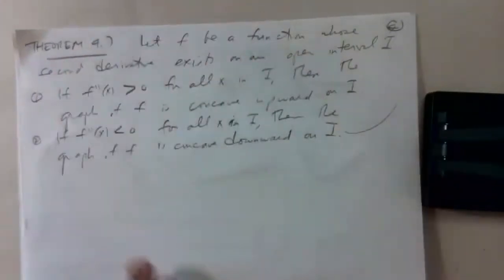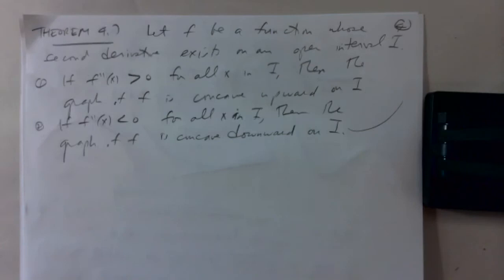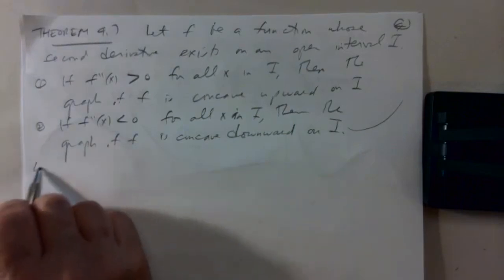And that's just the definition, because a function is increasing if its derivative is positive. So concave upward means the first derivative is increasing. That means the derivative of the derivative is positive. That is, the second derivative is positive. And similarly for concave down. So let's look at examples.